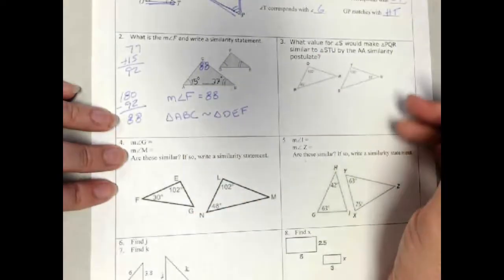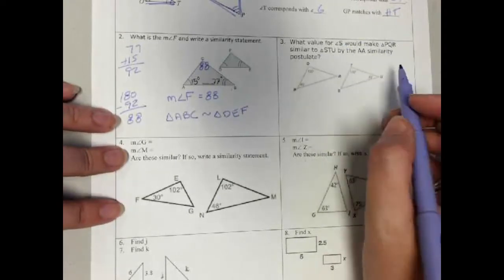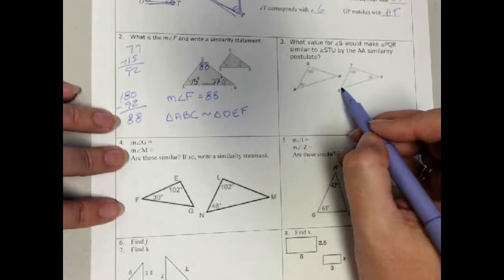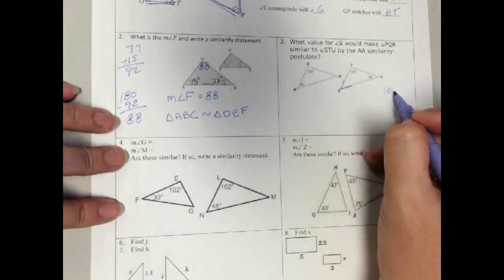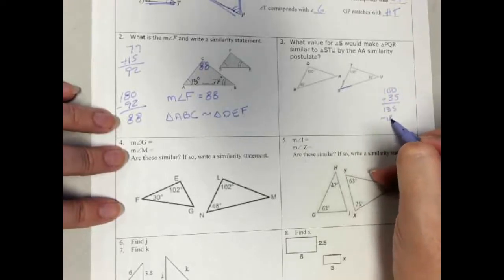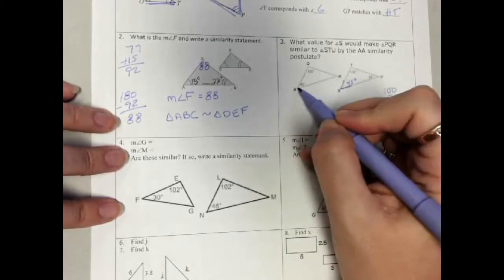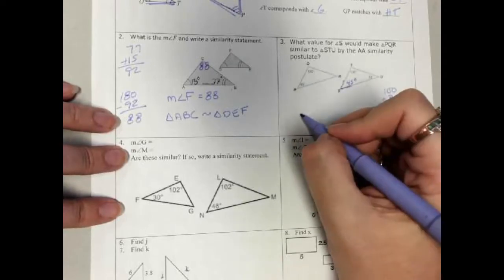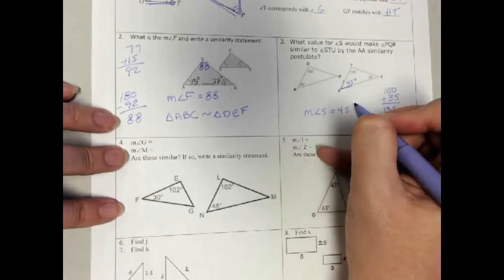Well, the next one, what value of angle S would make the triangles similar? So we're looking for S. We're looking for this one here. So again, I need to add these together and then subtract from 180. And I get that this is 45 degrees. And this does in fact match up with this one here. So my answer is the measure of angle S equals 45 degrees.